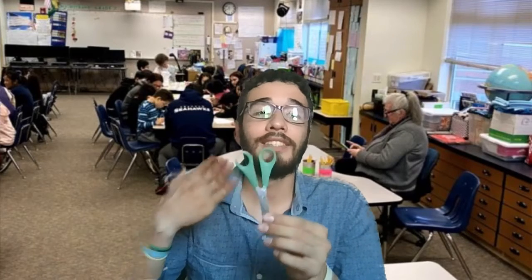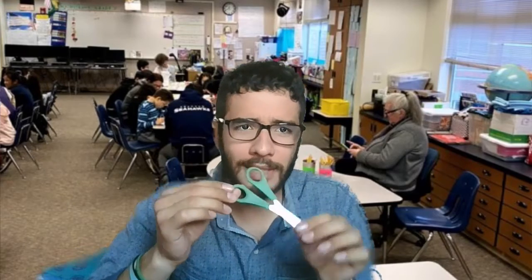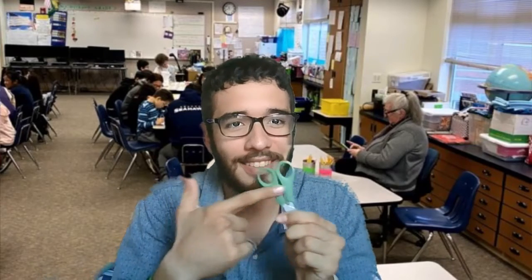For example, the green scissor. Look at this. What is this? This is a green scissor. What is the color of the scissor? Green. It is a scissor. Okay, I think you understand.